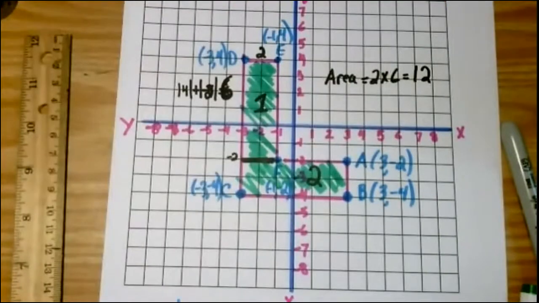Which each unit represented, I think, wasn't it an inch or something? Each unit represented an inch. Yes. Oh, book fell here. So that's 12 inches.